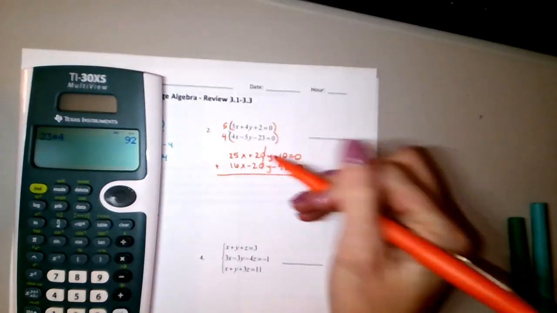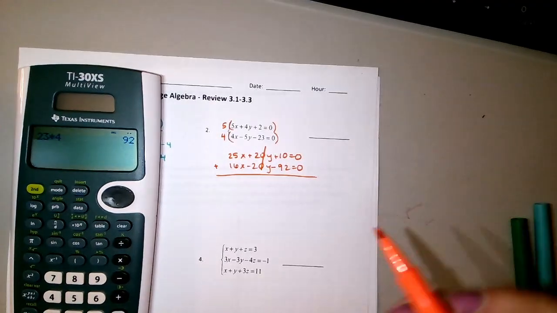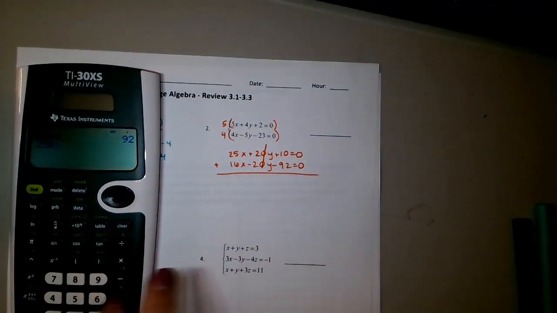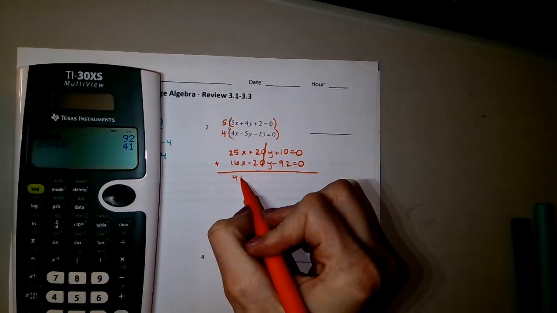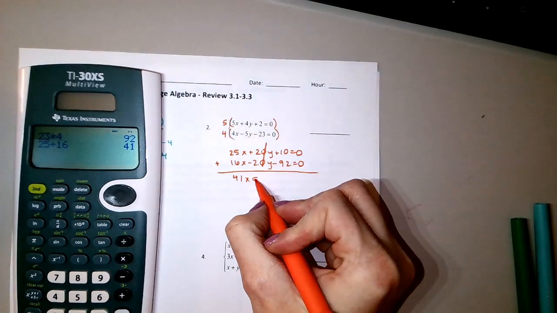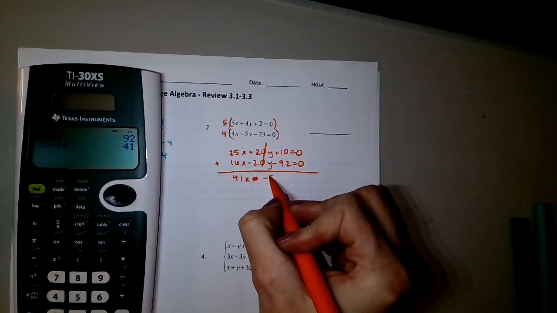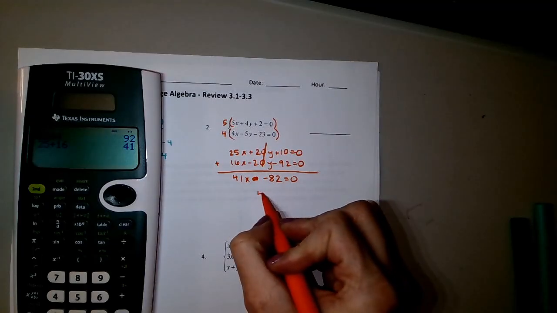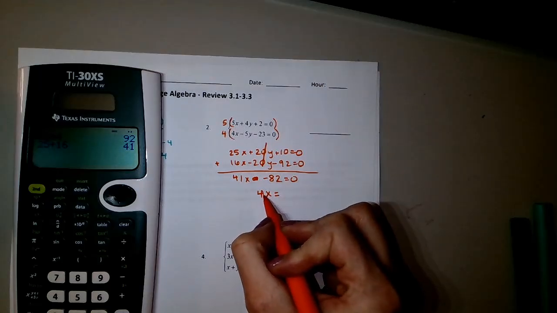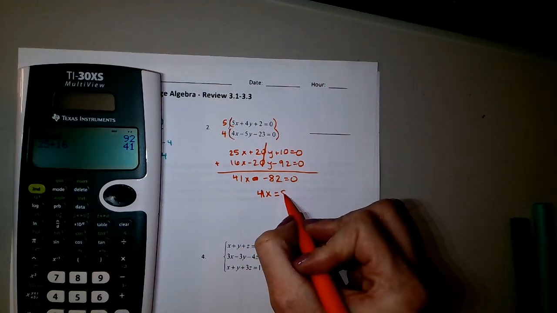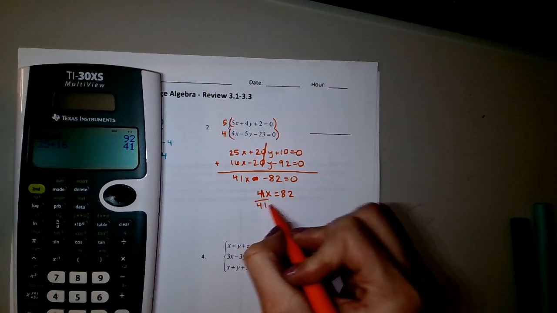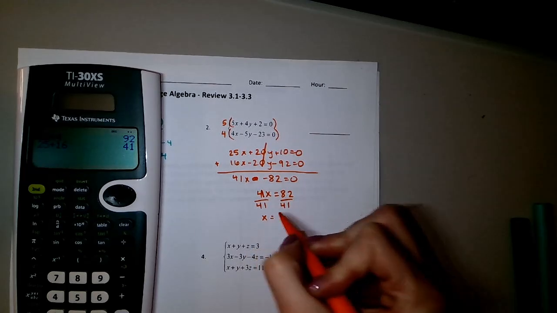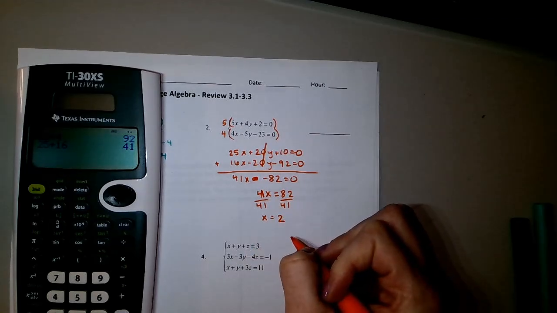When we combine, the whole goal is that you get rid of a variable, which we have done here. 25 plus 16 is 41, so 41x minus 82 equals 0. If I move the 82 over, 41x equals positive 82. When I divide by 41, I get 2.